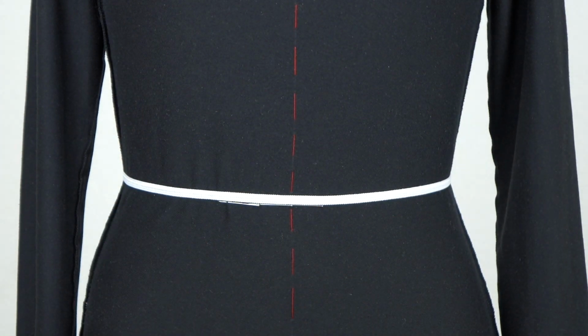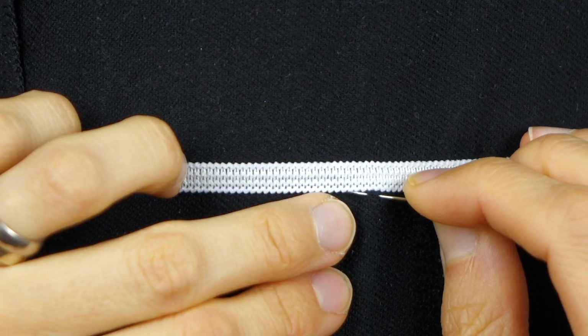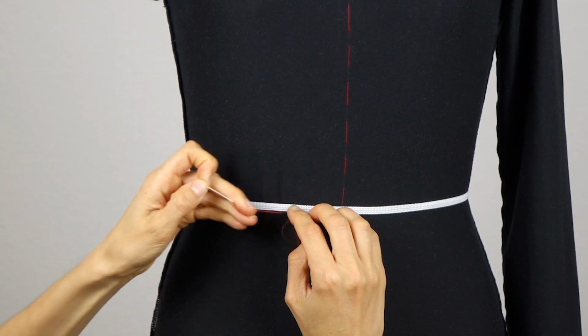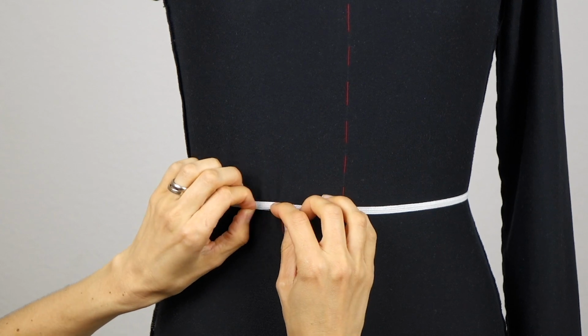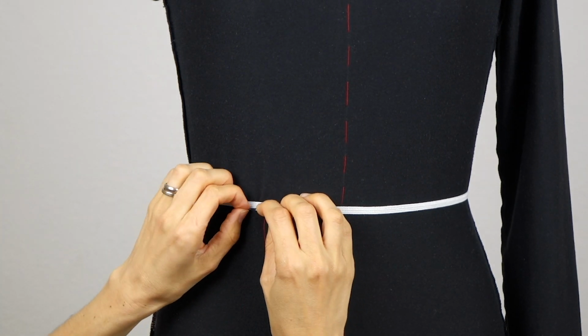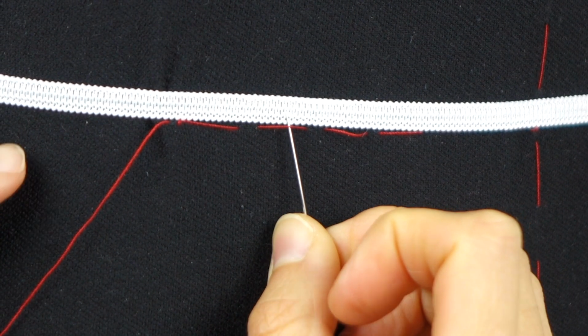To do that, we have several options. Redraw the line with pins. Be careful not to stick yourself. Trace the waistline with a thread and a needle, and in that case, make sure to give your stitches some ease, otherwise they might break when you remove the t-shirt from the dress form or yourself.